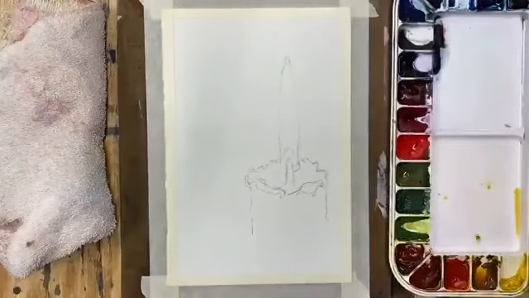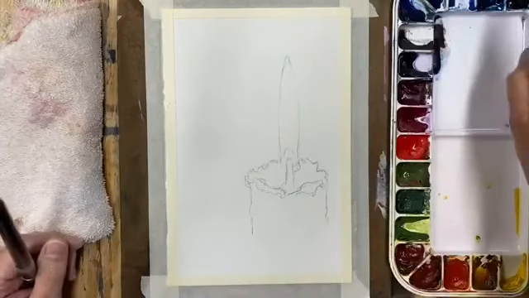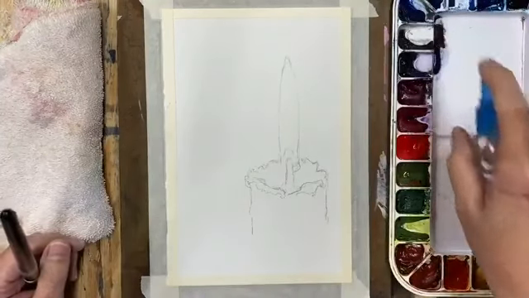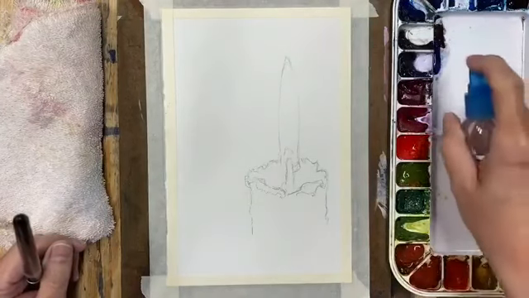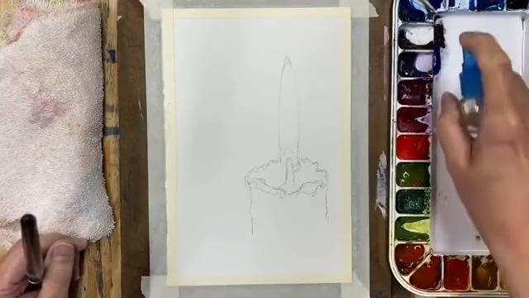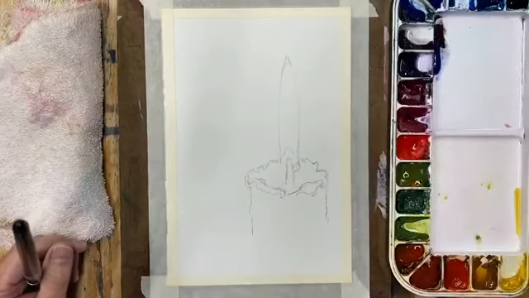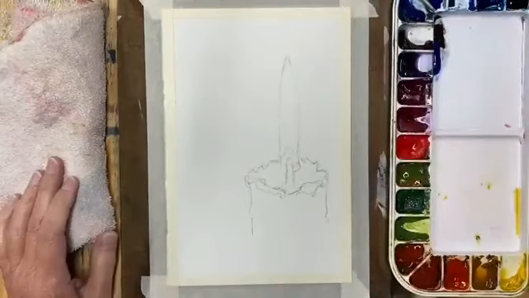All right, so I've got a lot of background to work with, and it's really dark. The temptation might be to come in there and load it up with some black paint, and I am going to mix up a dark paint, but it's not just black by itself. It's a mixture so that we have some nice rich color.